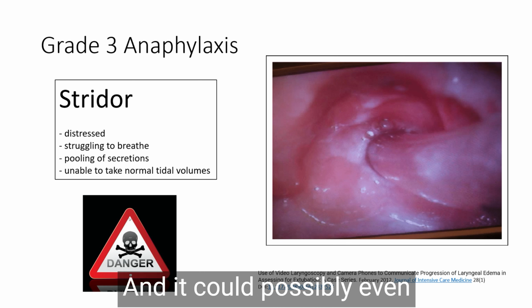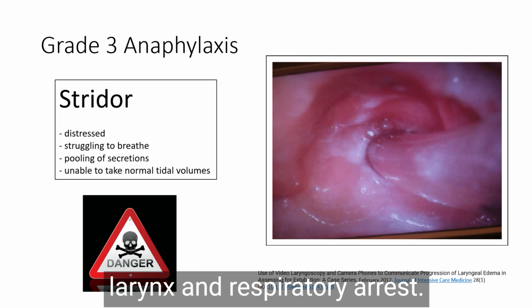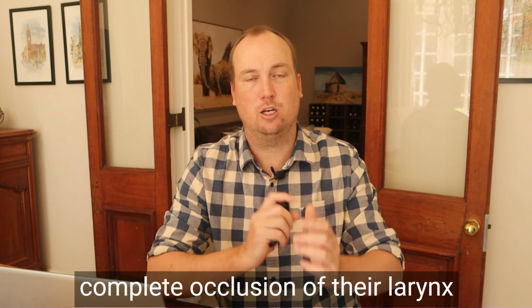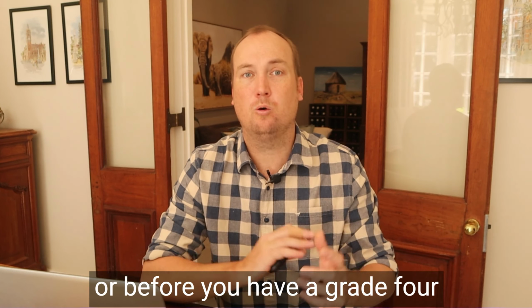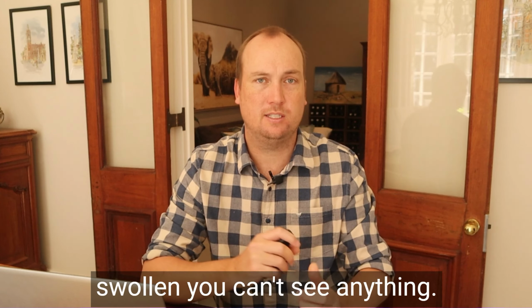And it could possibly even progress to the point of complete occlusion of the larynx and respiratory arrest. So we have to intubate these patients early before they have complete occlusion of their larynx, or before you have a grade 4 view because the airway is so swollen you can't see anything.